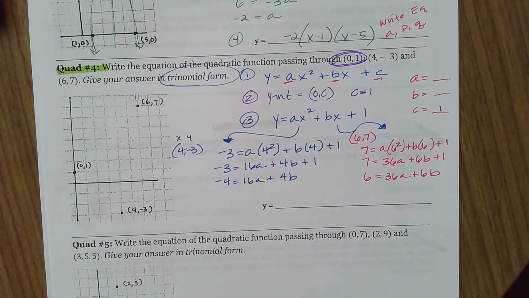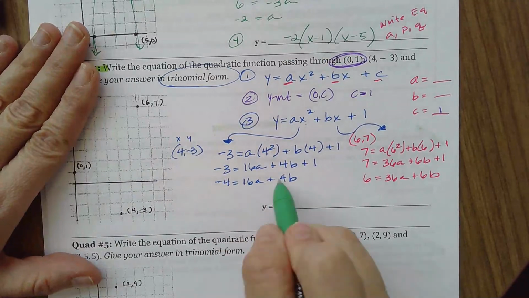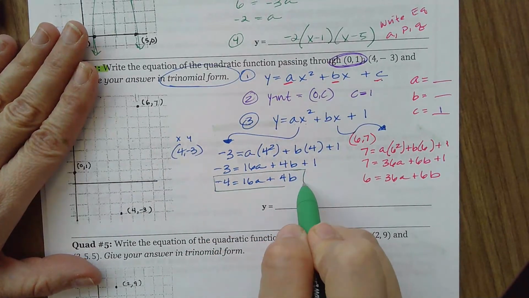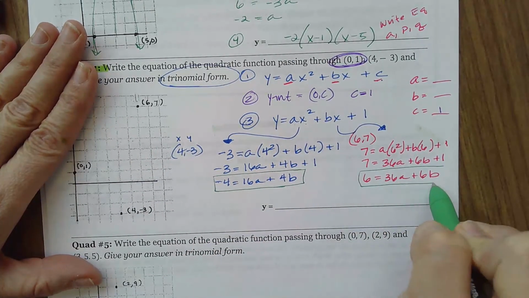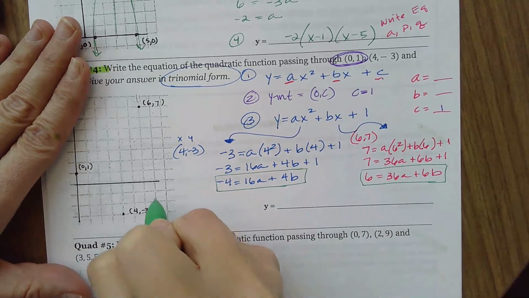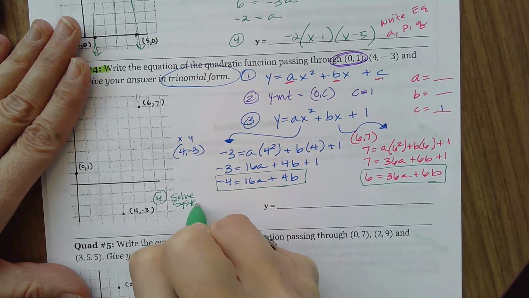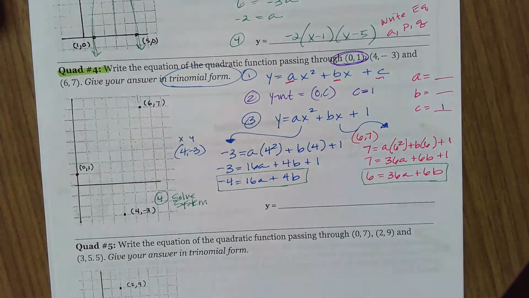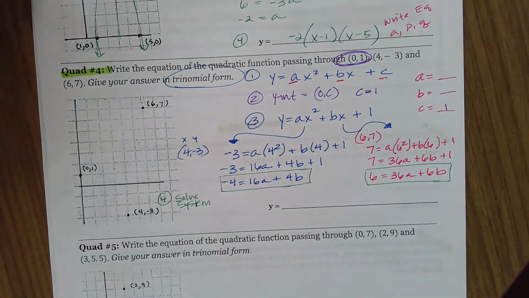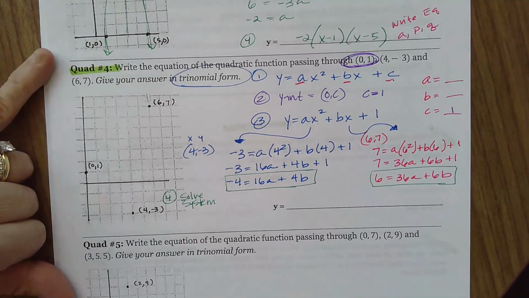So now we've got 2 equations with 2 unknowns. So we're going to solve a system using these 2 equations. So step 4 is solve the system. Do you remember elimination and substitution and all that kind of stuff? That's what we're doing here. What I always do is elimination.